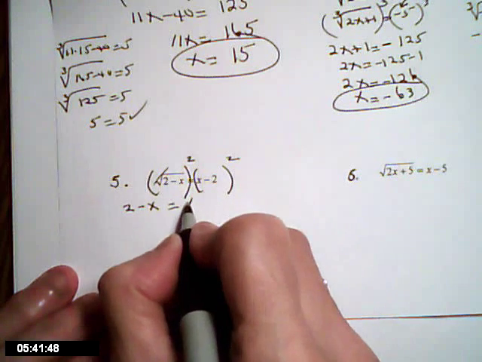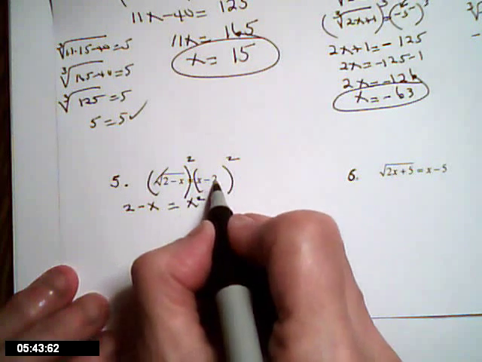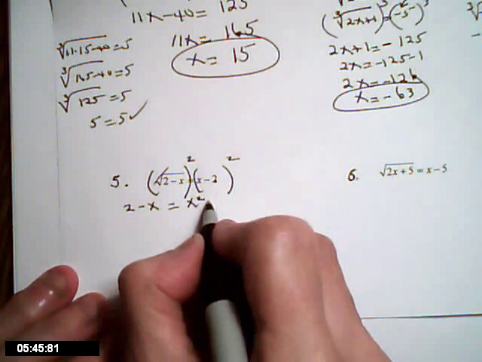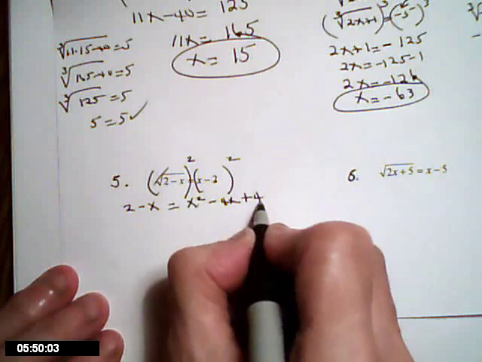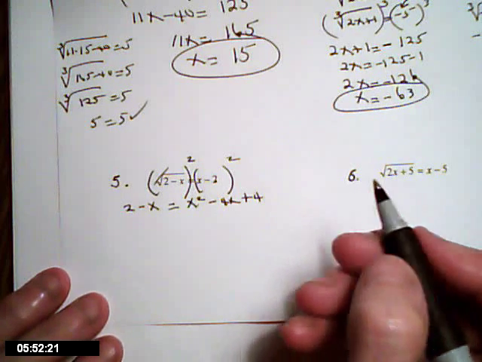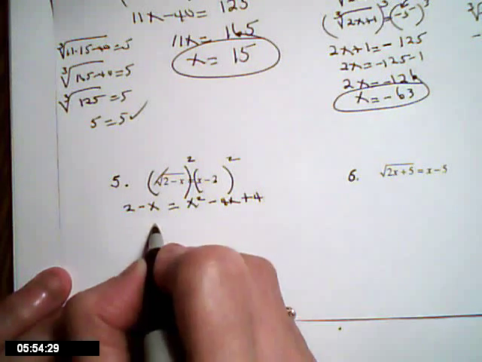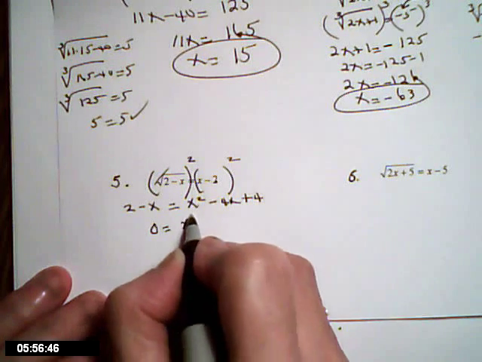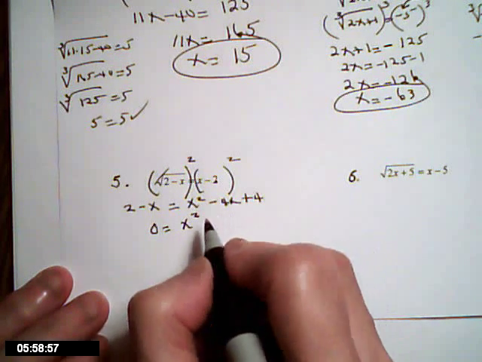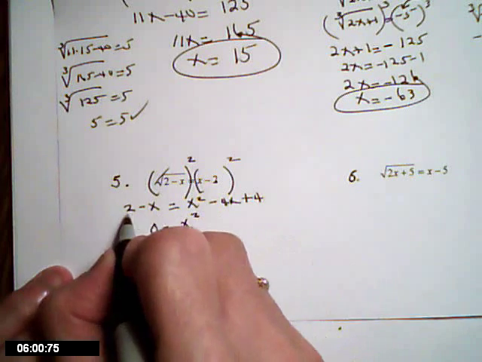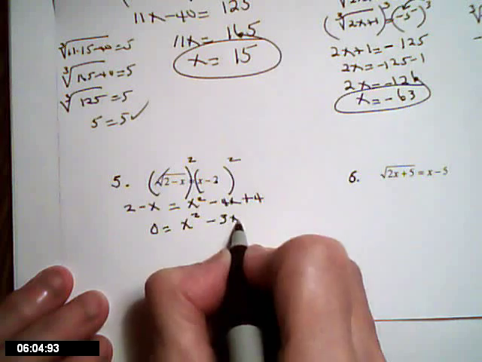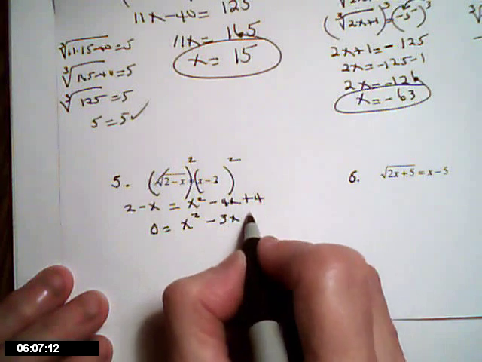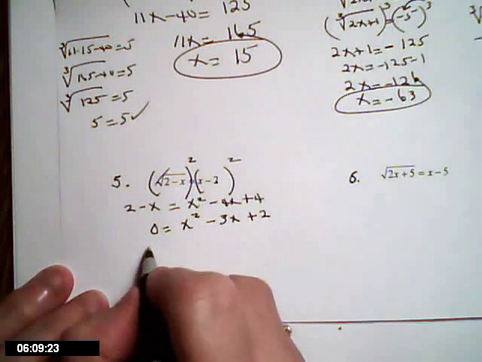Square the first term, that would be x squared. Multiply the first times the second, that's negative 2x, times 2, that's negative 4x. Square the last, that's plus 4. Or distribute, and you'll get that. Now that's a quadratic equation, so I'm going to move everything to one side. So this negative x comes over as positive x, so that becomes negative 3x. Positive 2 comes over as negative 2, so that'll be positive 2.